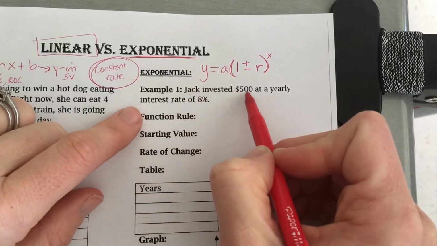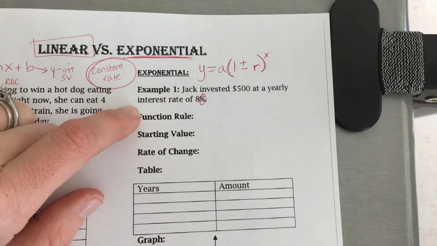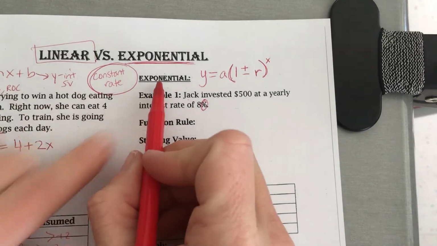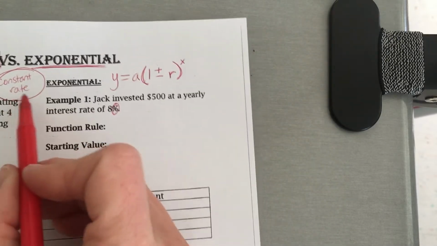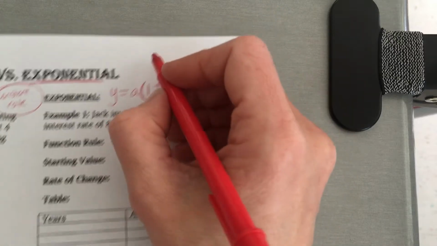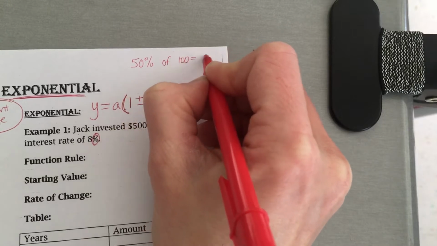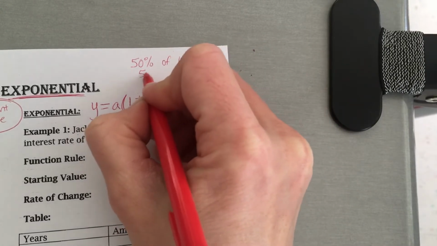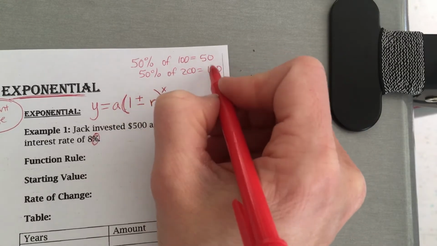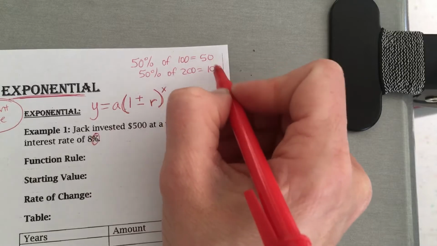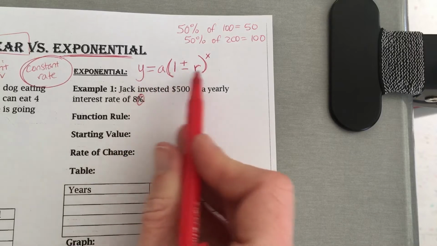All right, Jack invested $500 at a yearly interest rate of 8%. The majority of the time when you see a percent, that's going to be exponential because a percent is not constant. For example, if I try to take 50% of 100, well, that's 50. But if I take 50% of 200, that's 100. So it's not constant. A percent does not give you a constant amount, okay? All right, so I see a percent, so I'm going to use this formula.